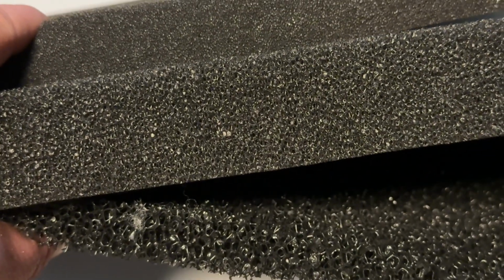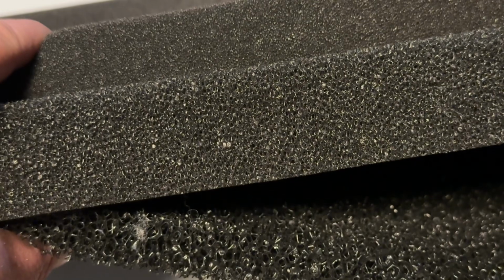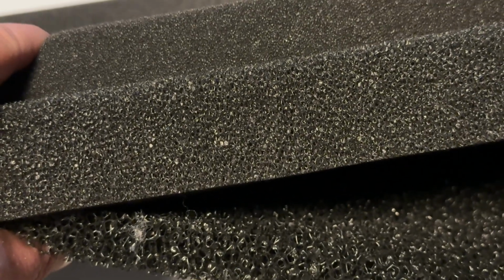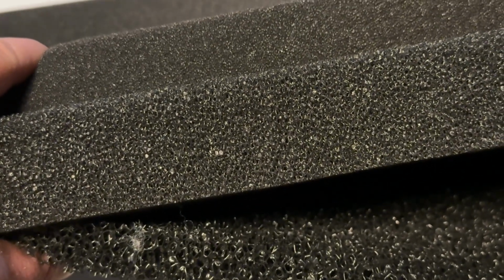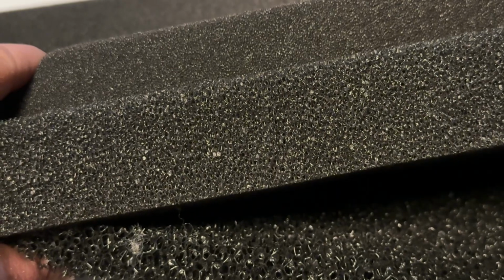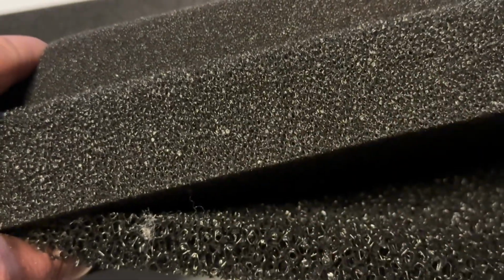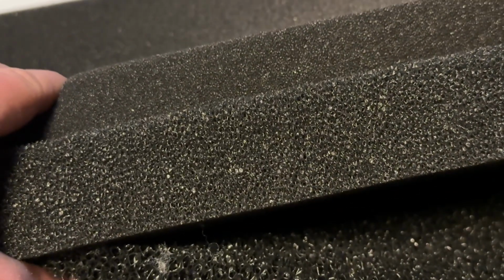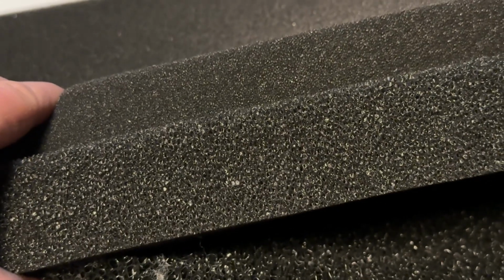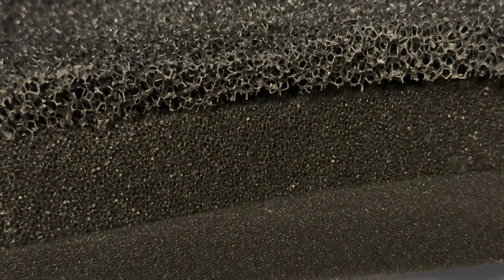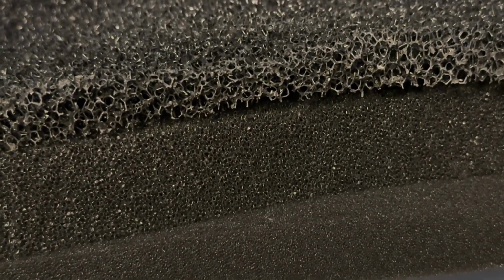So the most important thing to remember about biological filtration is that every surface grows bacteria. Every one. So this might be useless for mechanical filtration, but it still works for biological. However, it is still more space efficient to run it this way around, because it's all being used as mechanical and it's all being used as biological.